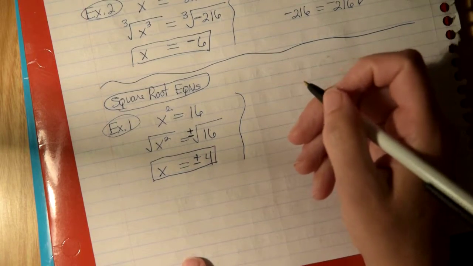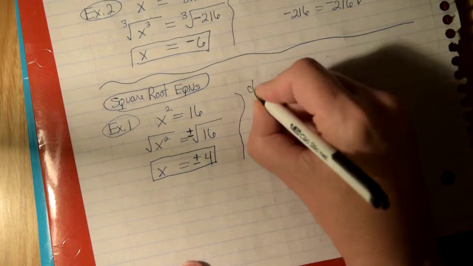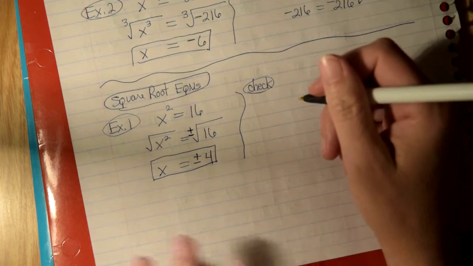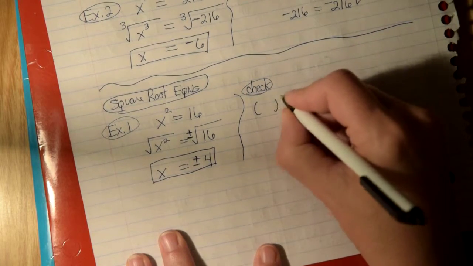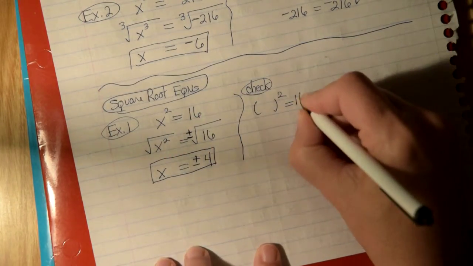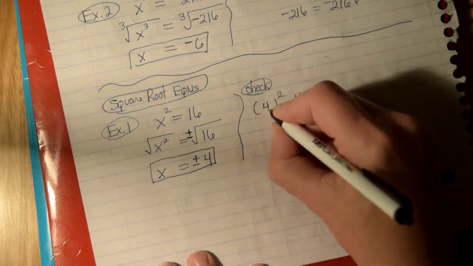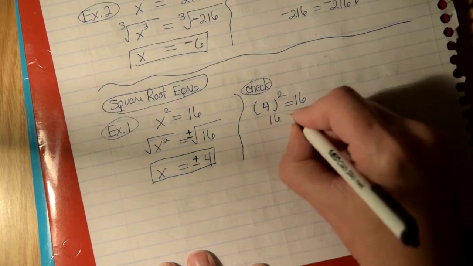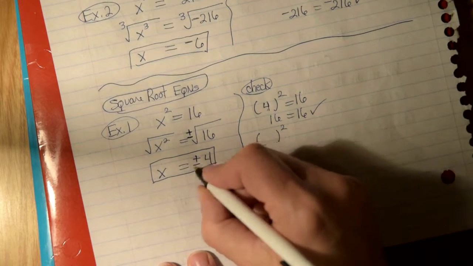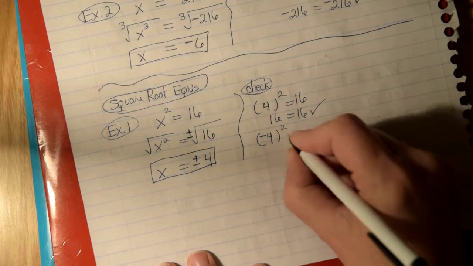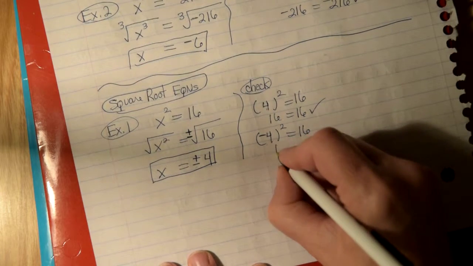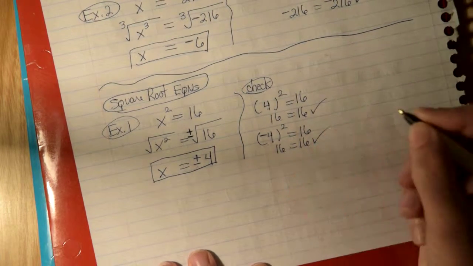Now when you check, I know this is annoying to people, but you have to check both solutions. Down the road when these get more complex, the check can really save you. So go back to the original equation, put a parenthesis in place of your x, plug in, I'll do the positive one first. 4 squared really is 16, so that checks out. Now go and test the negative solution in the original equation. Well, negative 4 squared is positive 16. So they both check out.